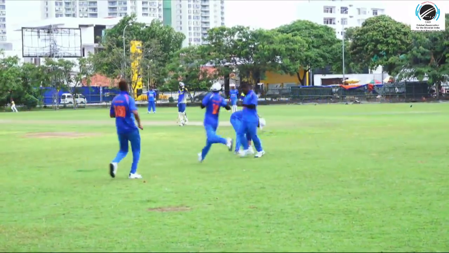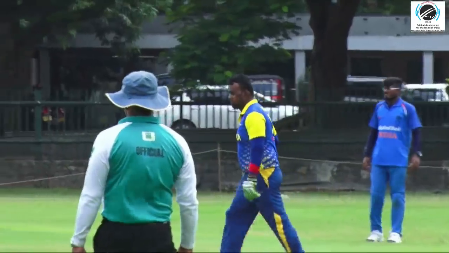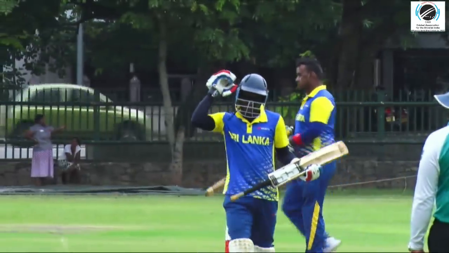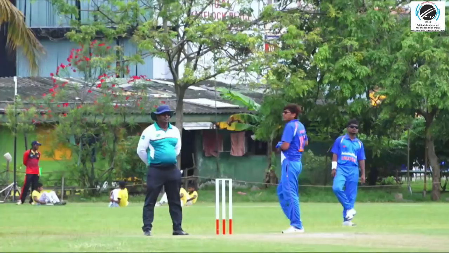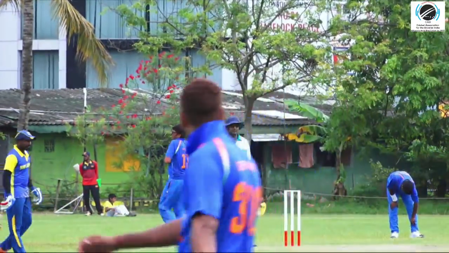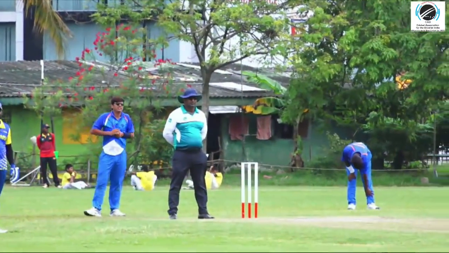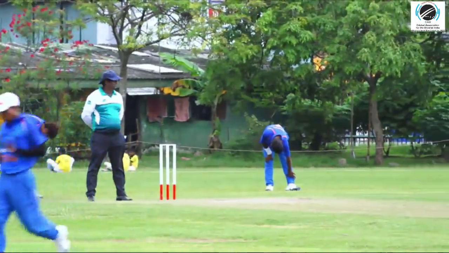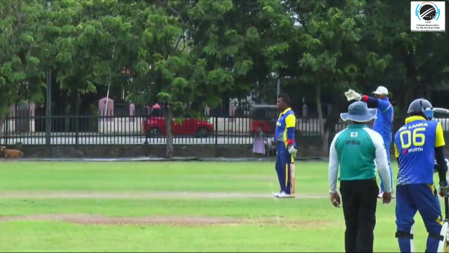One more run added to the total, so 2 more runs. Score moves on to 119 for the loss of 3 wickets. Sri Lanka chasing the target of 233 in 33 overs.